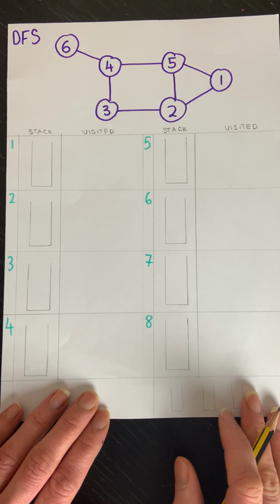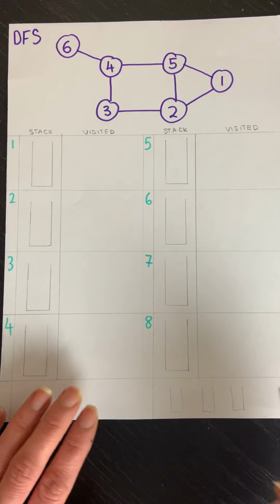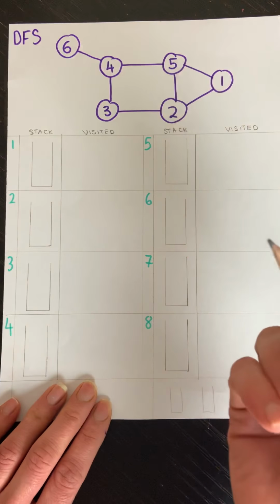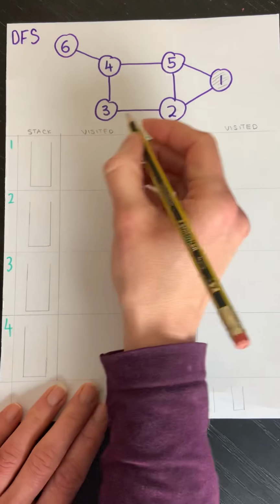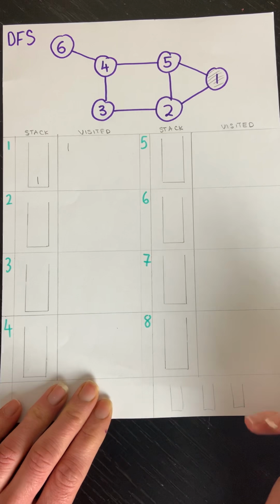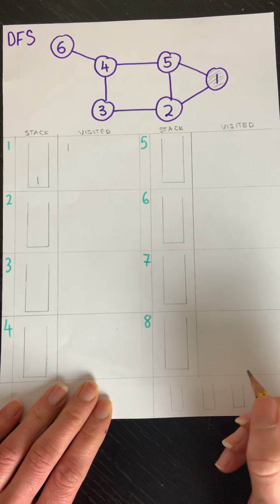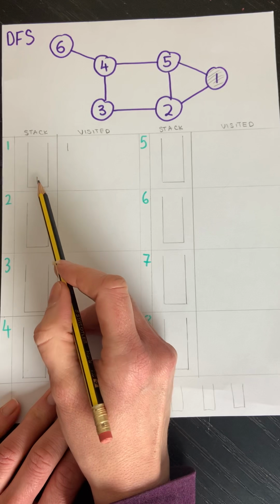Okay, so let's start following the algorithm. Mark the starting node of the graph as visited and push it onto the stack. So I'm going to start on 1. Make that decision at the beginning. So mark 1 as visited and push it onto the stack. While the stack is not empty, it is not, peek at the top node of the stack. When we're peeking, we're not removing it, we're just looking at it.